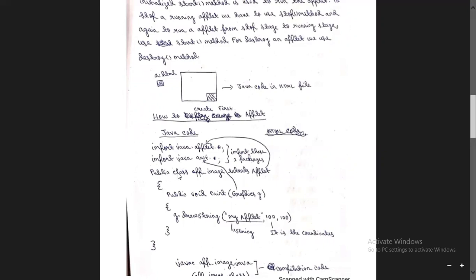Now we use the next statement, public class app image. This is the name of the class which we are creating. You can use any name. So we are using the access specifier public, then class, then app image, which is the name of the class I have mentioned.